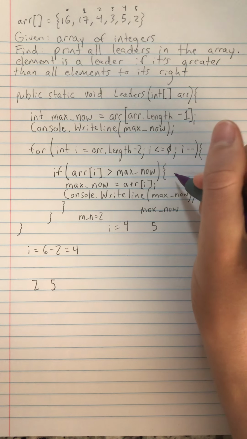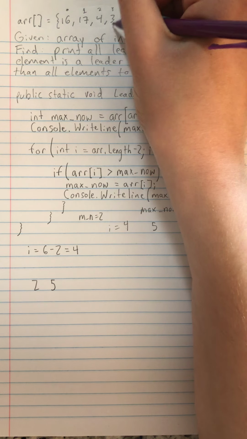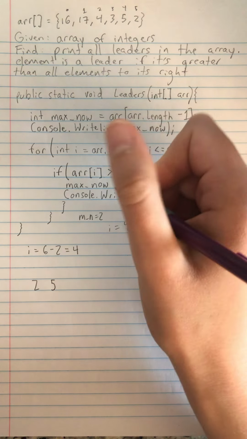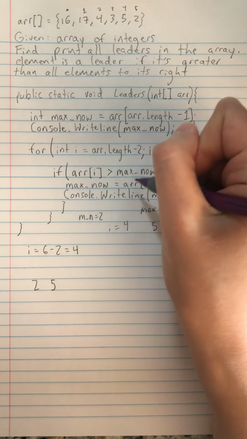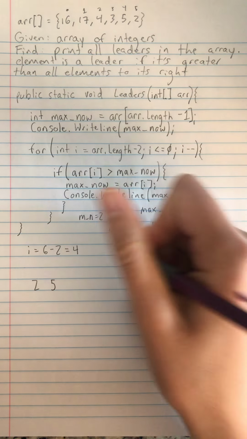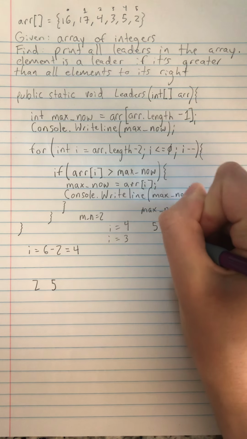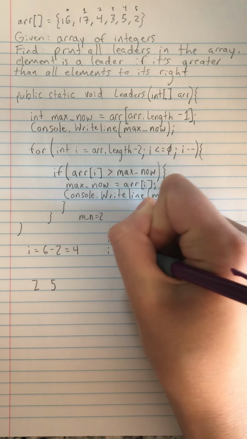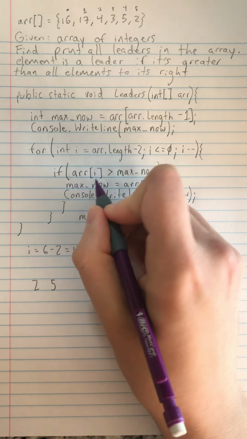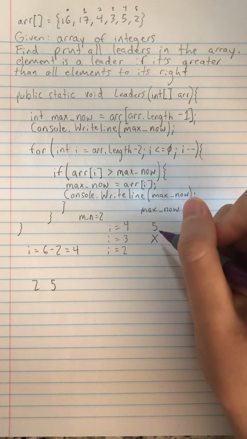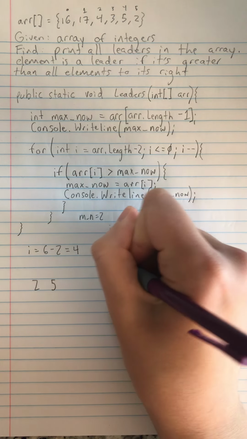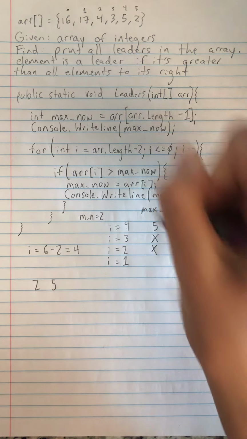Moving on, decrementing, I is now 3. Funny enough, the value of this is also 3. So is 3 greater than 5? No. And we don't print anything, we decrement I. So I equals 3, nothing. I equals 2. So is 4 greater than 5? Nope. So nothing. Decrement, I equals 1.